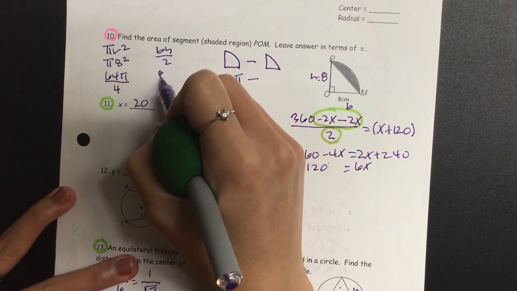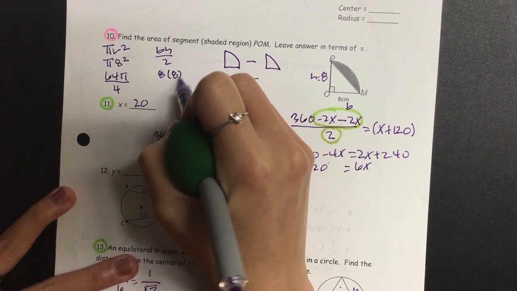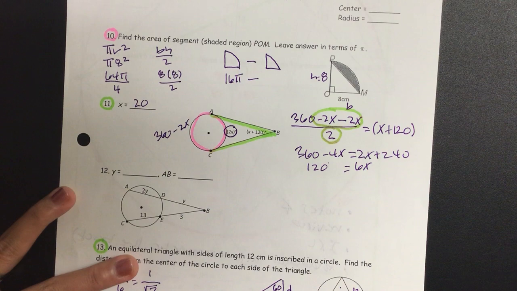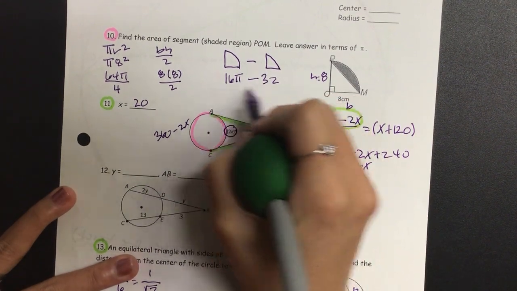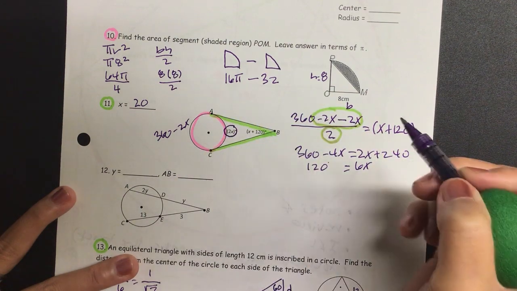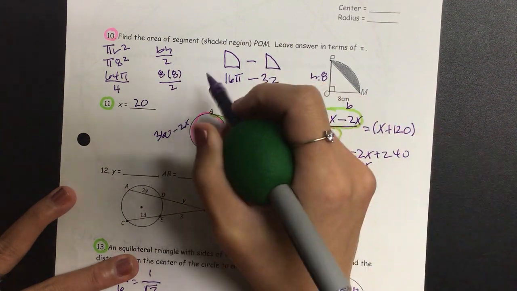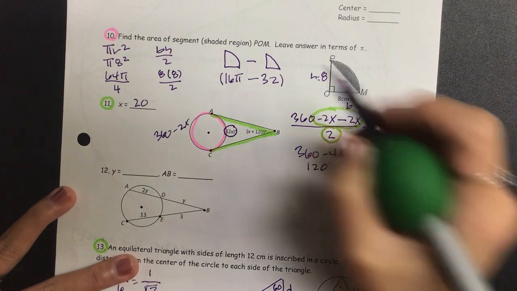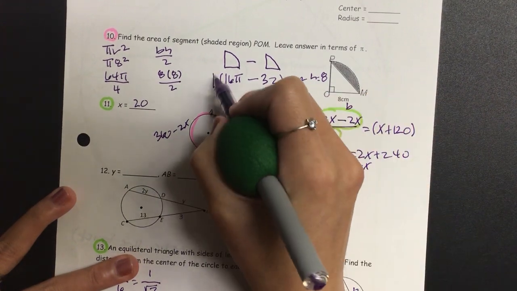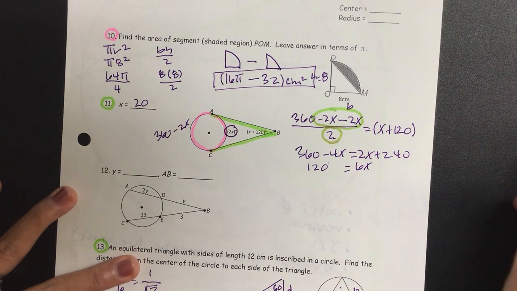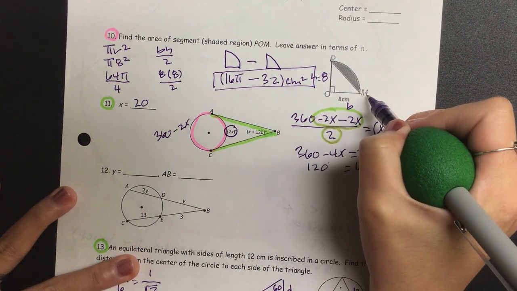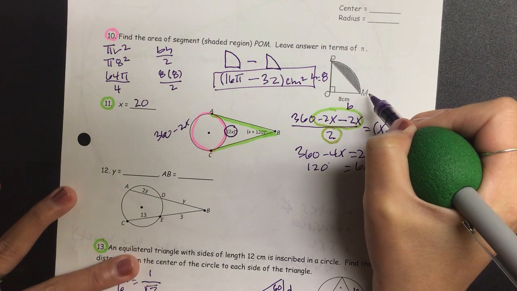So we have 8 times 8 divided by 2. So what is 64 divided by 2? 32. Can I combine these two when one has a pi and the other doesn't? No. So I'm just going to wrap it up and say my units are centimeters squared. How did you know to find 64 pi by a quarter? Because we're looking at 90 degrees, and 90 degrees is a quarter of 360.